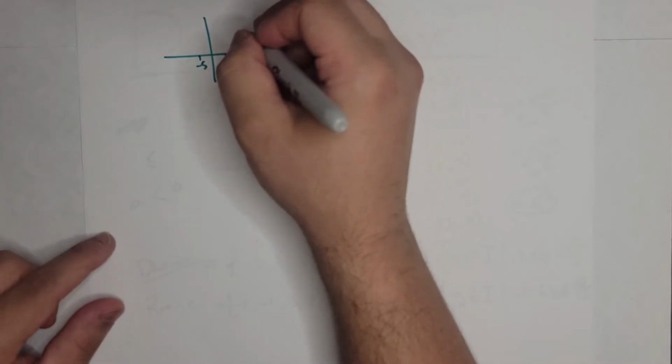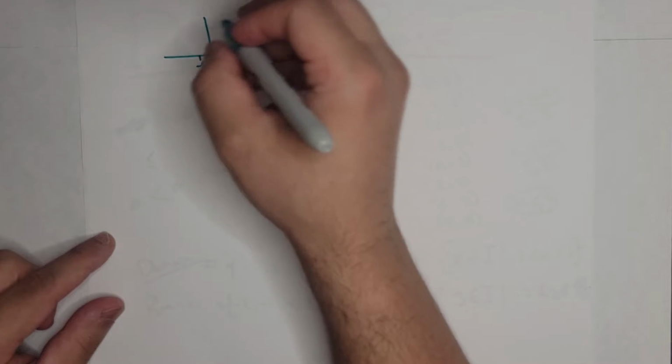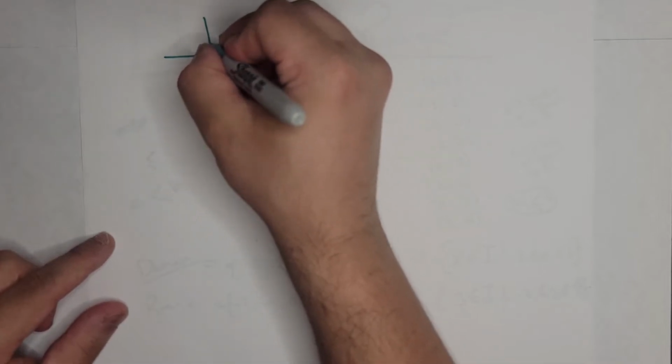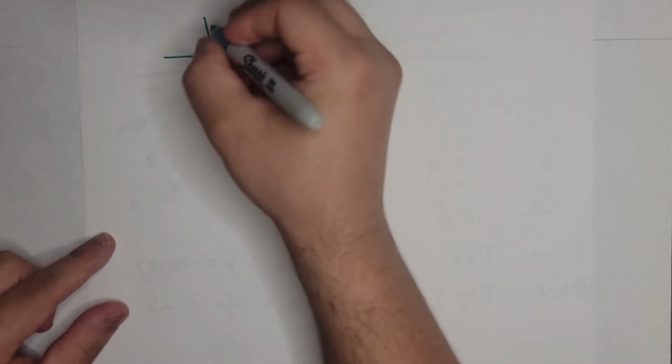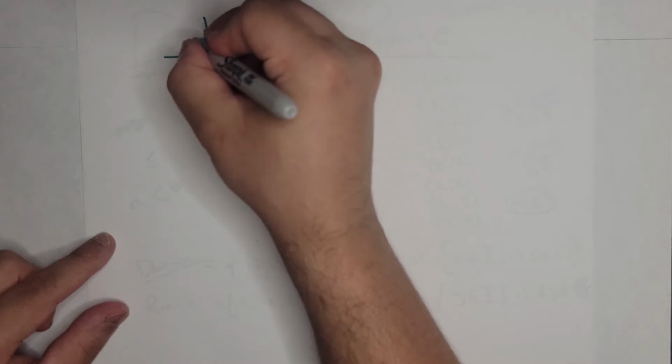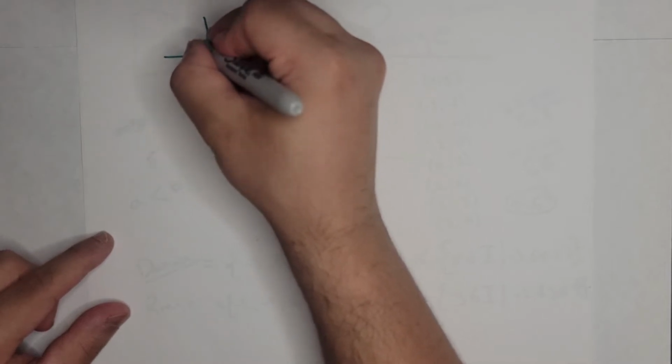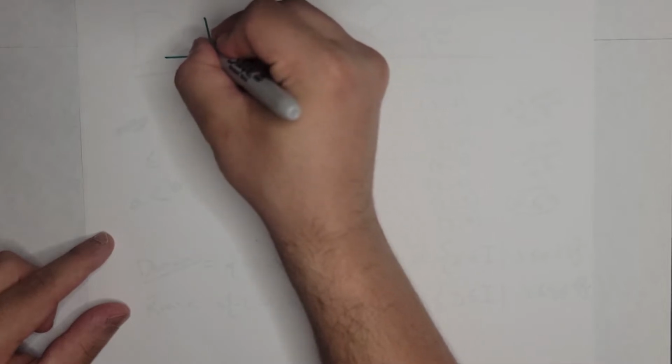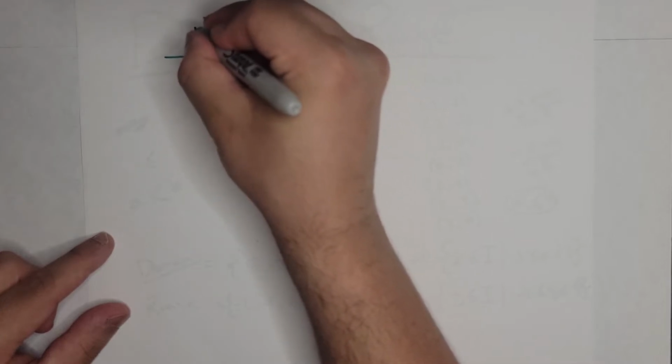Let's say we have a line that's 5. Let's make another line here that goes from -5. I'm gonna draw an open circle and let it go till there.